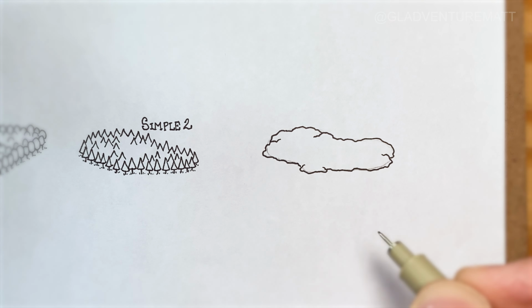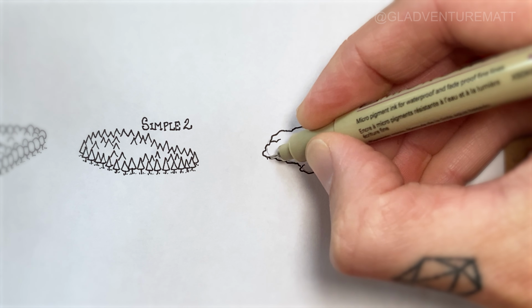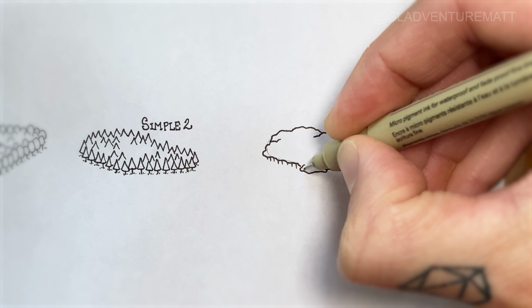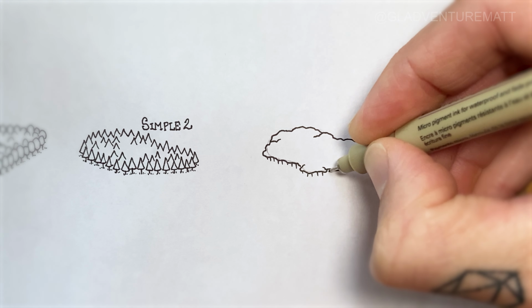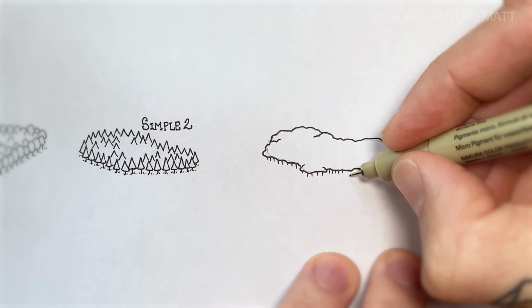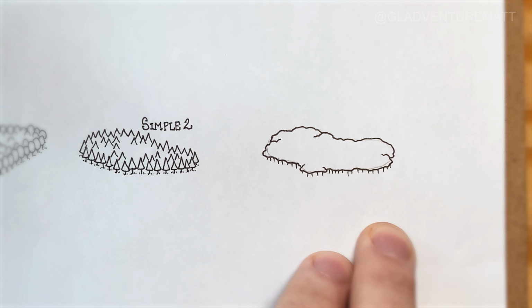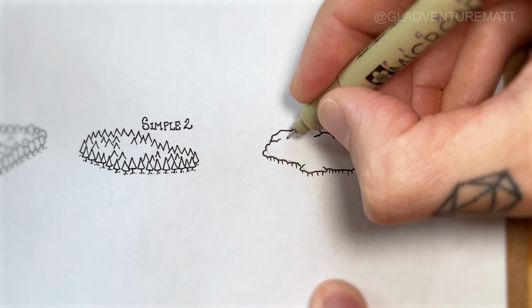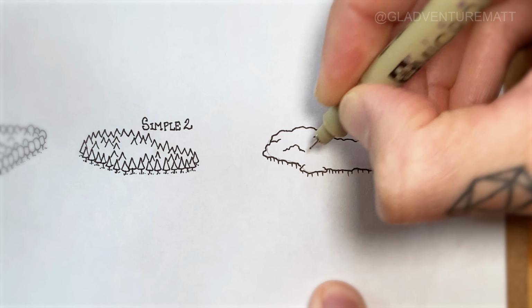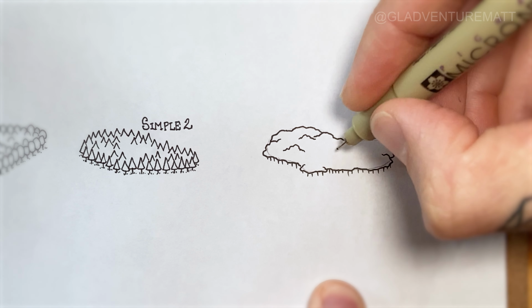And then at the front for the trunks, we're just going to draw a bunch of straight vertical lines down from the canopy, just like that. And then within the body of the forest, just do some small little pieces of detail in here.